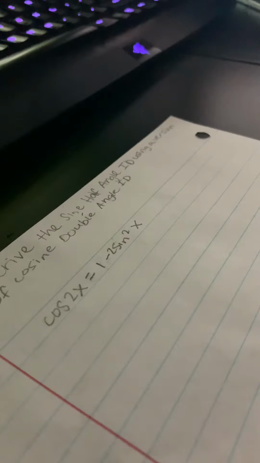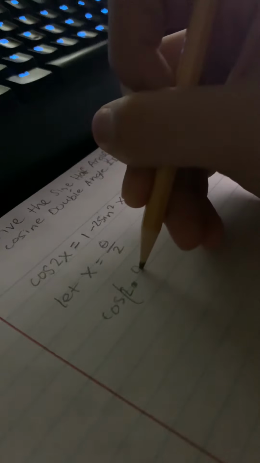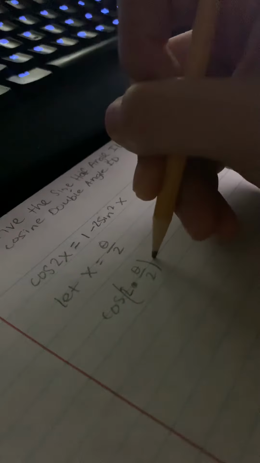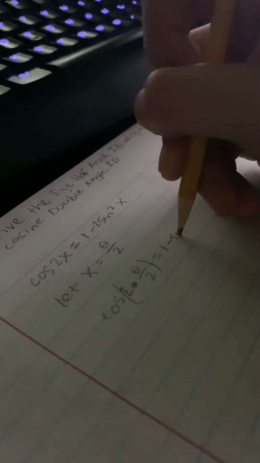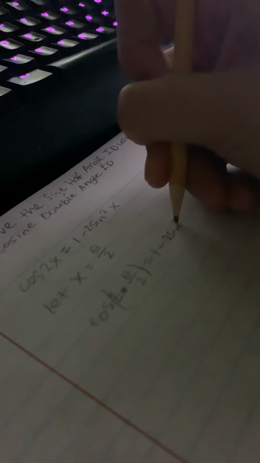So once we plug that in for x, it'll be cosine 2 times theta over 2 equals 1 minus 2 sine squared theta over 2.